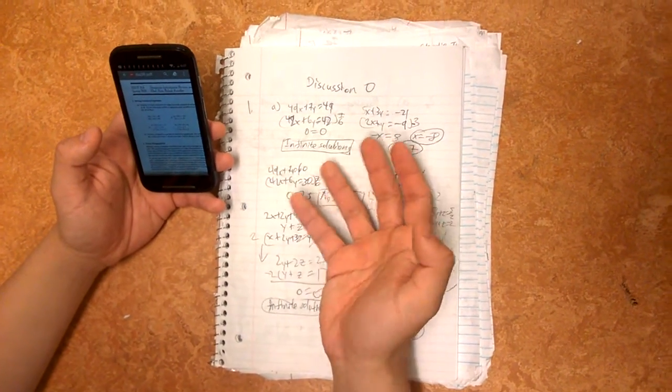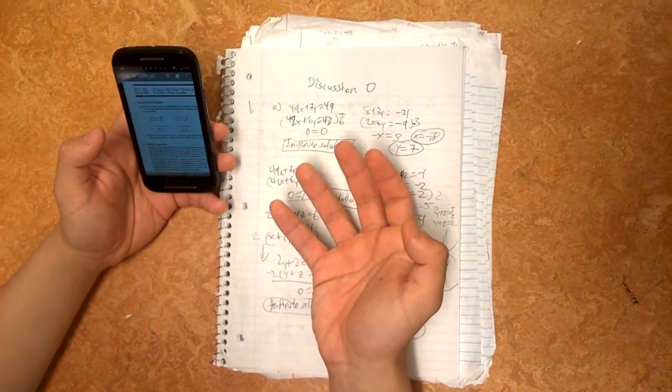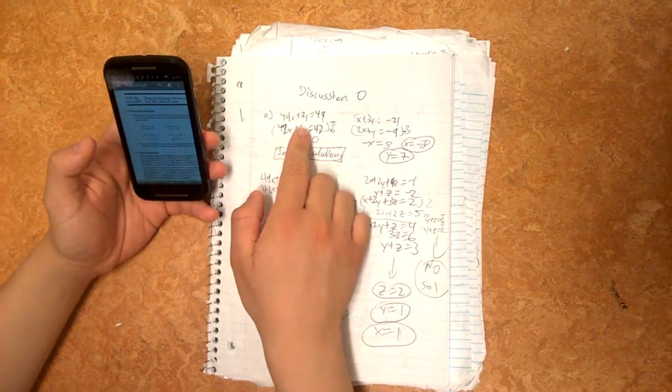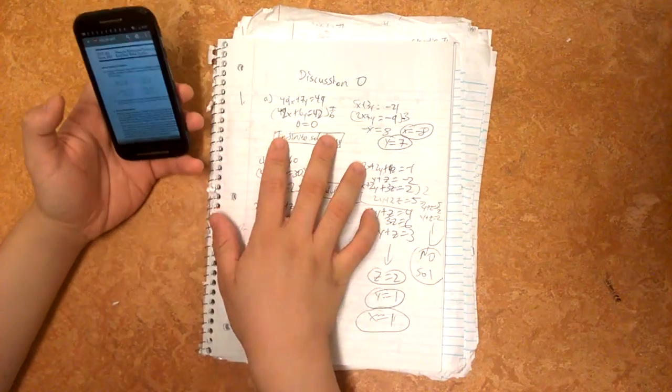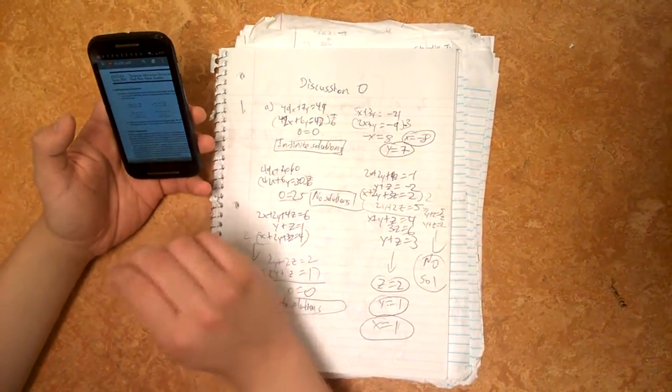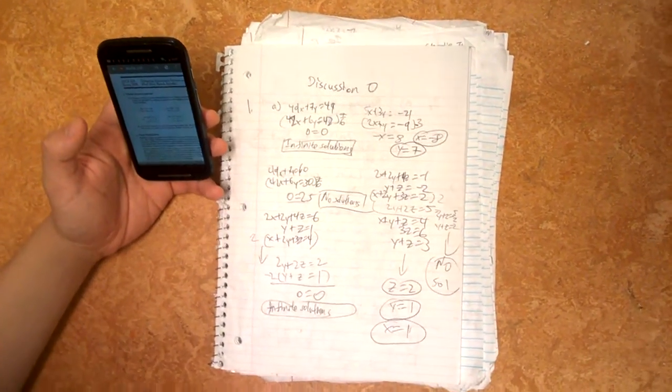This, of course, is a valid statement. Therefore, anything that satisfies one of these equations will, by default, satisfy the other equation. That means there's an infinite, like a straight line, basically, of solutions, if you look at it graphically.